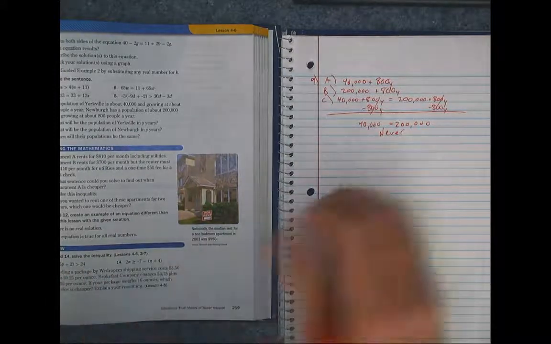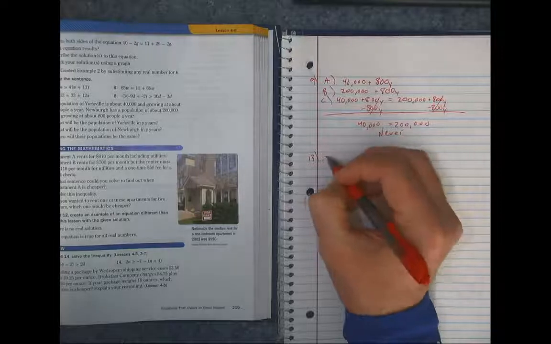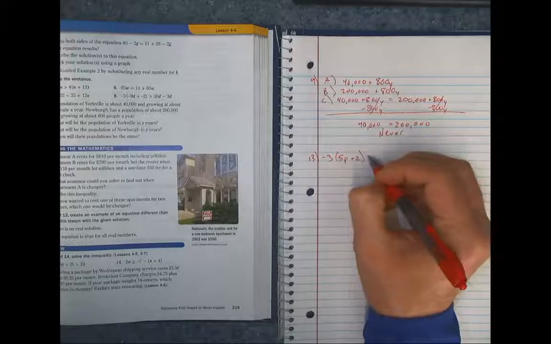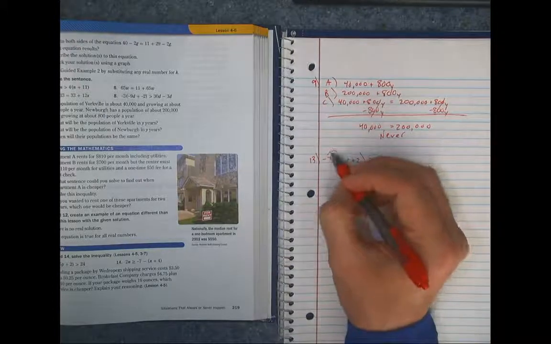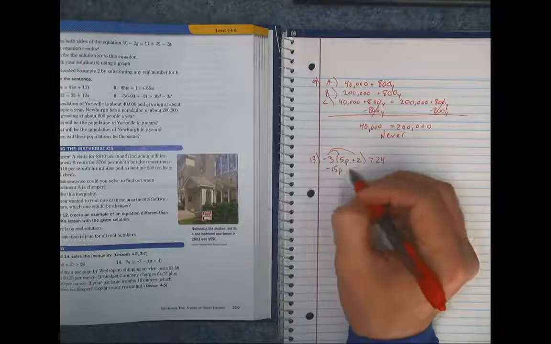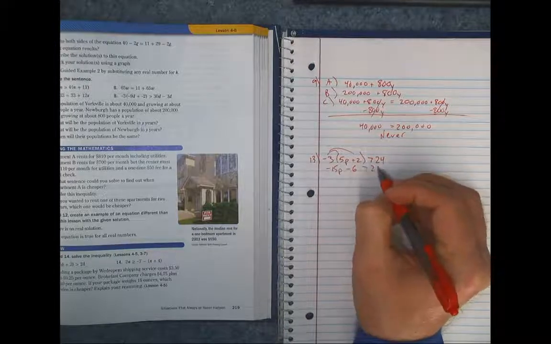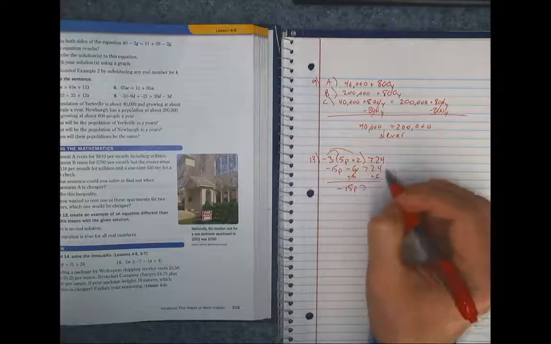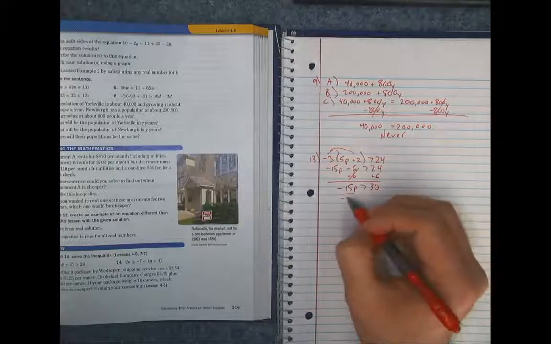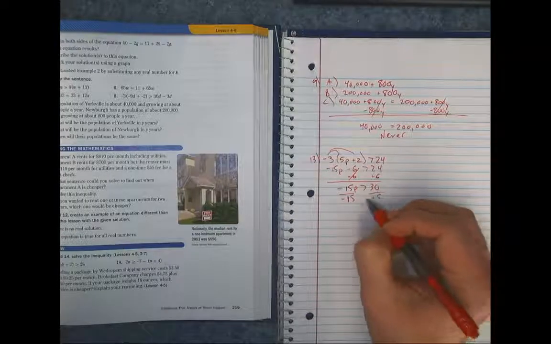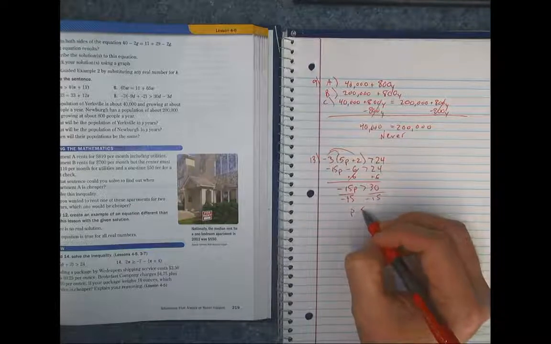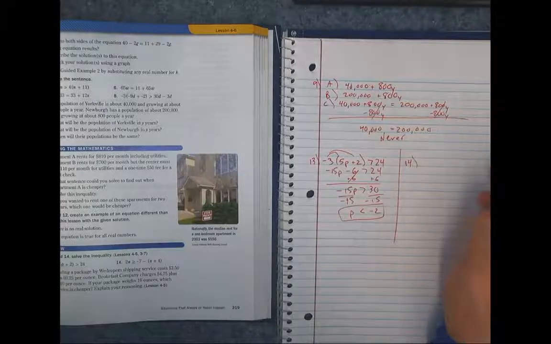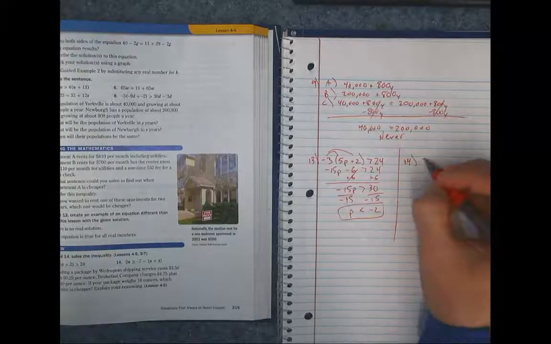All right, and then jumping down to number 13. We have to distribute first, so we get negative 15p minus 6. Pretty straightforward. We're going to add 6. So negative 15p is greater than 30. Divide by negative 15. Now, when I divide by a negative, I have to flip. So p is less than negative 2. Number 14.